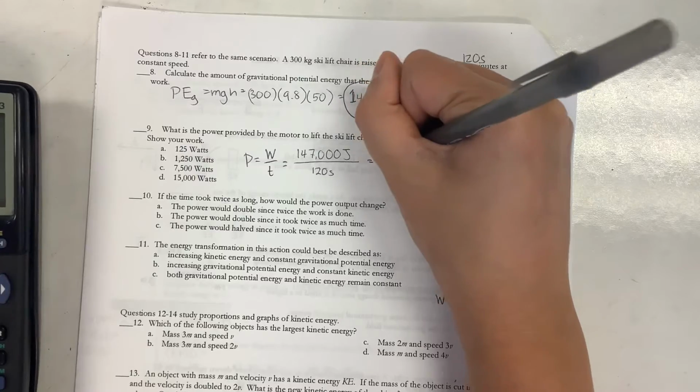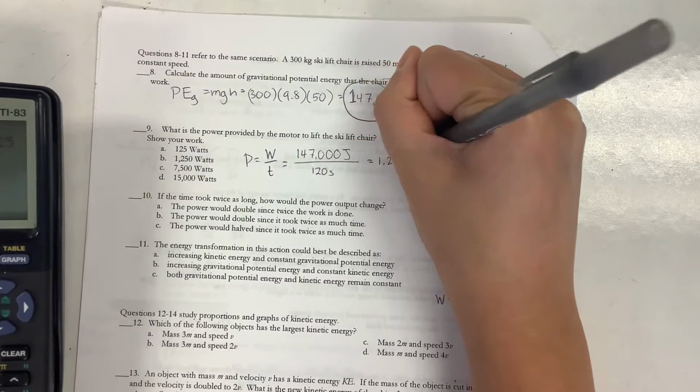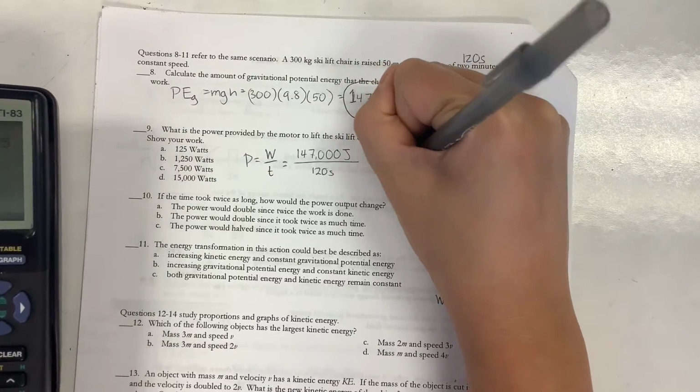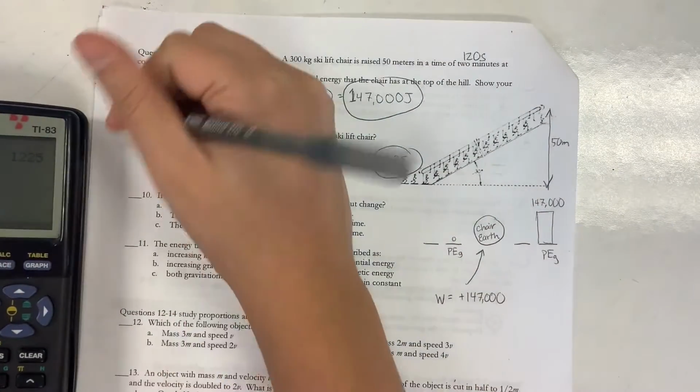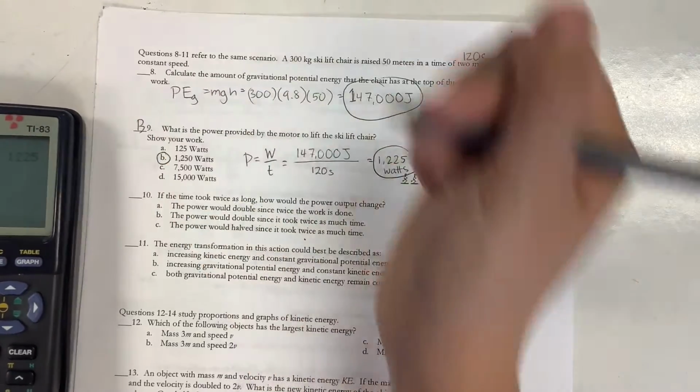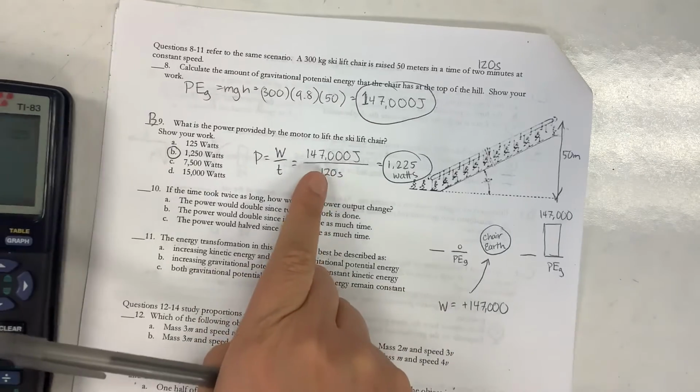That's 1,225 watts. Watts are joules per second. The closest one to this is B. And you know what? You get B for this if you use G as 9.8.